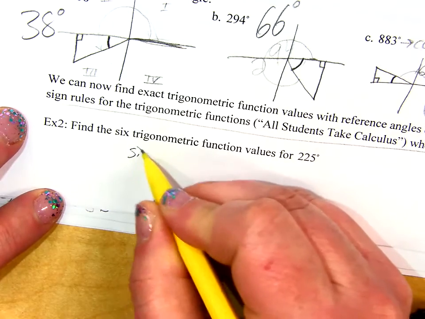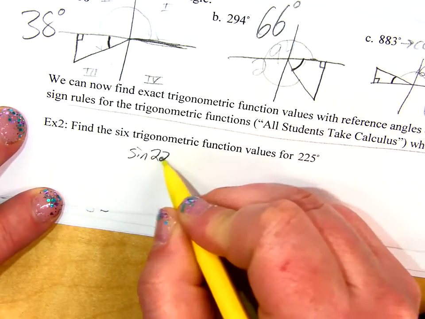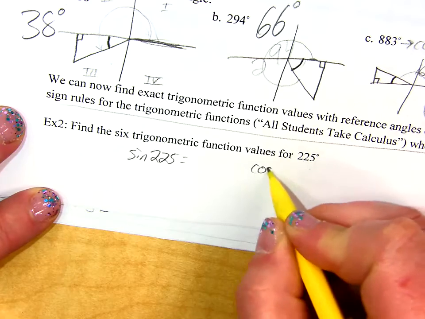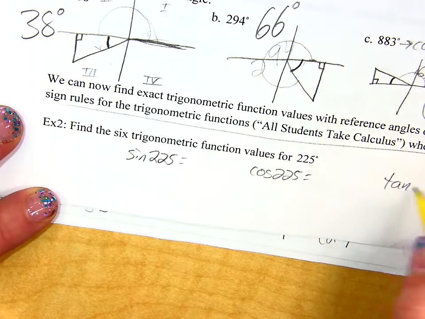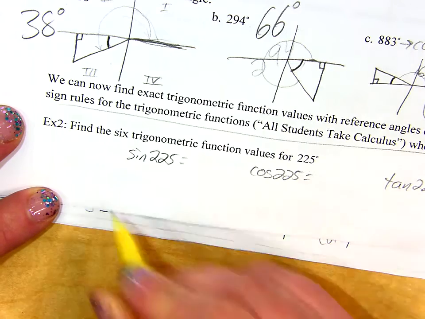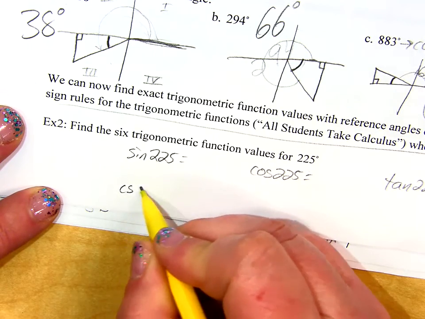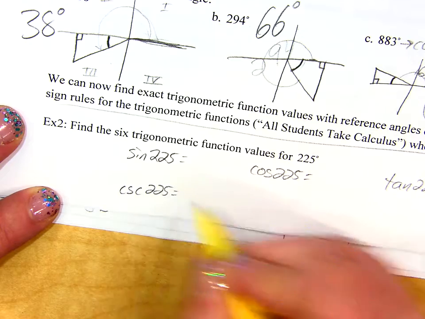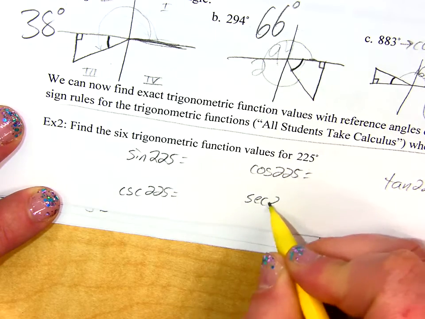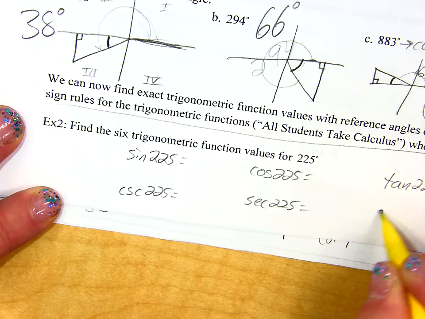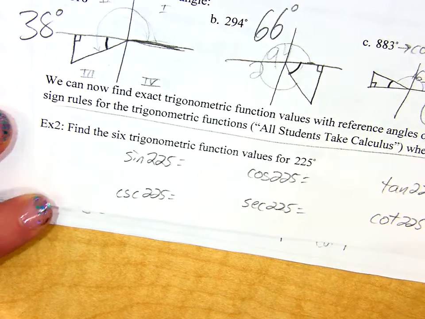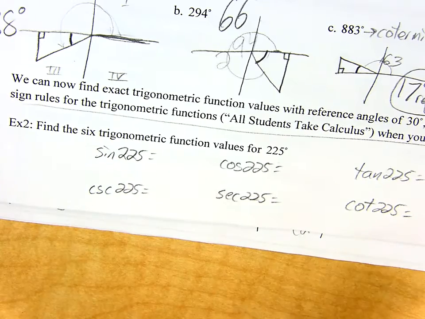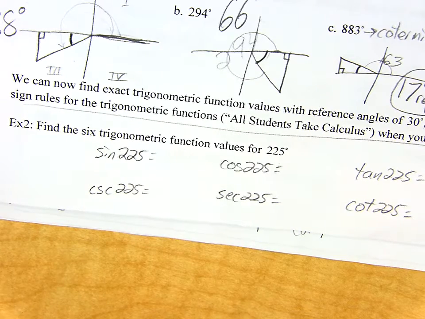So we're going to find sine of 225. We're going to find cosine. We're going to find tangent. We're going to find cosecant. Secant. And cotangent. All right, so before I do any of this, I need to figure out my reference angles.